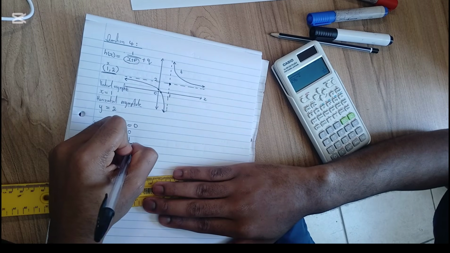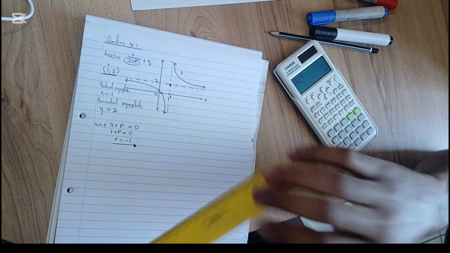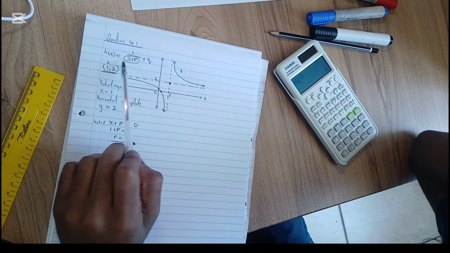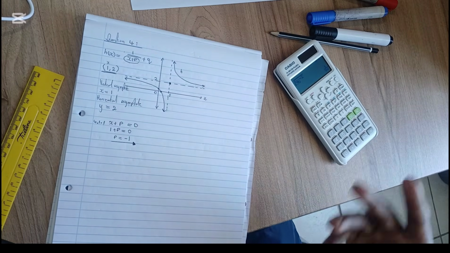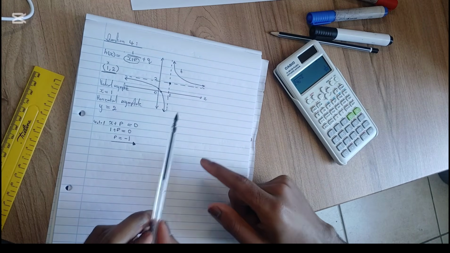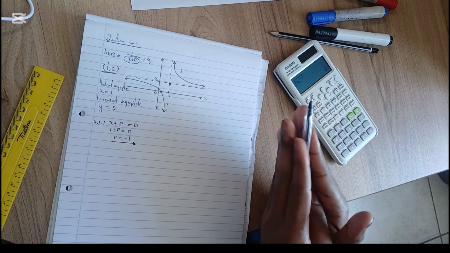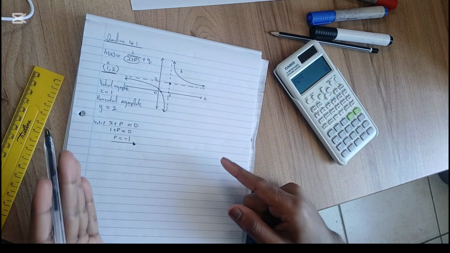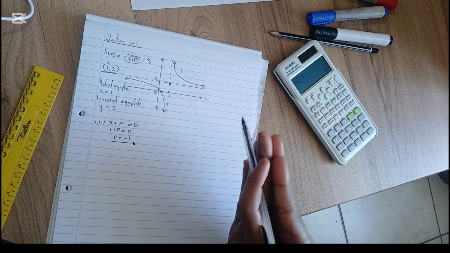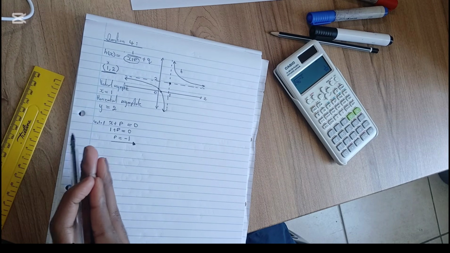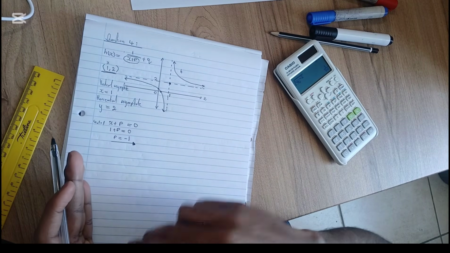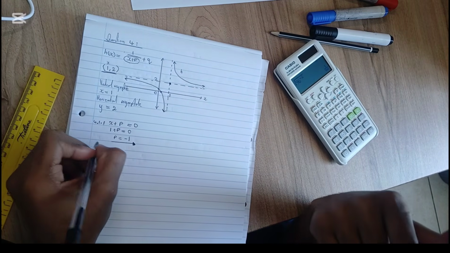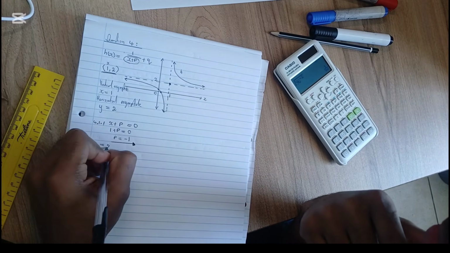I suggest most of you do it this way, because some of you always make a mistake and confuse the value of x and p. You must remember that if your graph is shifted to the right, that means your p is negative. But if your graph is shifted to the left, that means your p value is positive. And then q is simply 2.